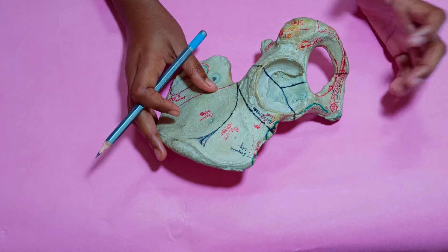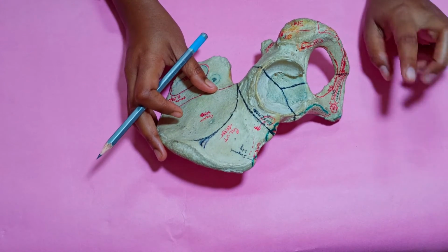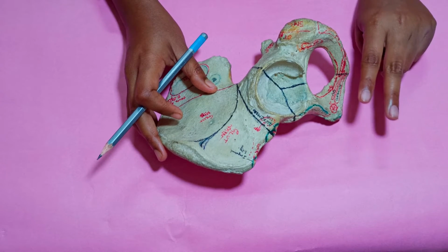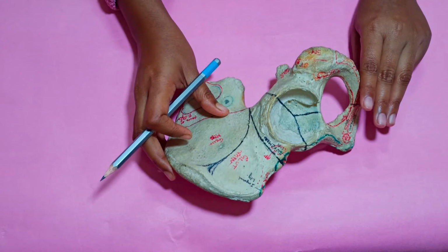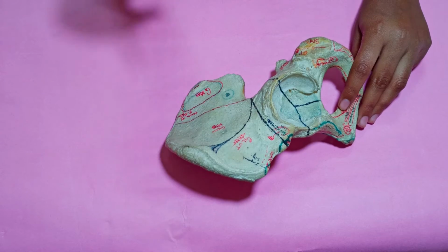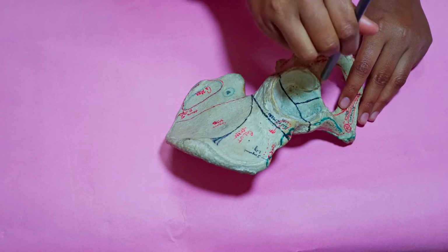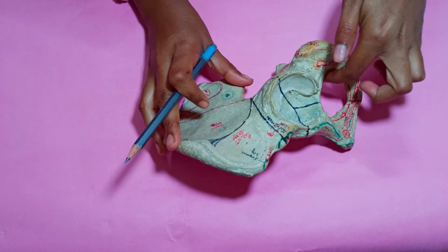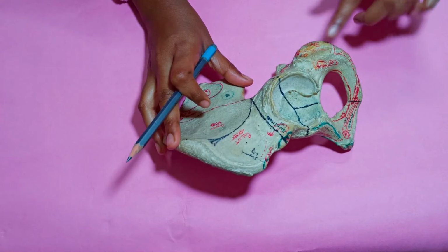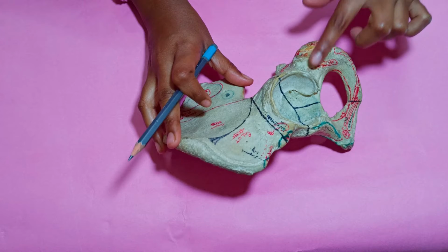Now moving on to the three surfaces. So there are three surfaces: femoral surface, dorsal surface, and pelvic surface. So the femoral surface lies between the anterior and the lateral border. So this one is the anterior border and this one is the lateral border. So this is the femoral surface.